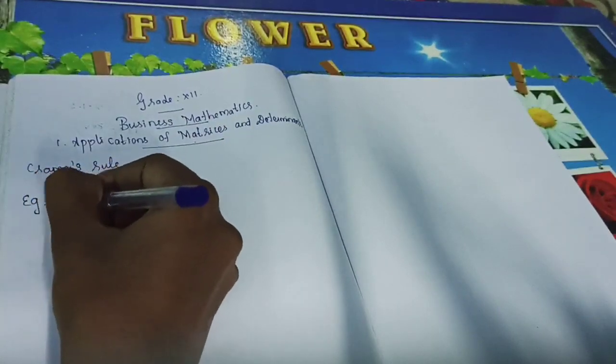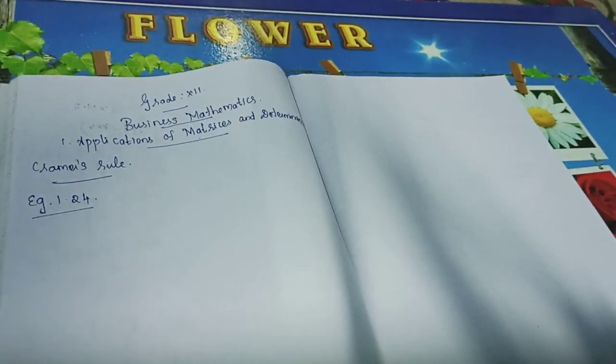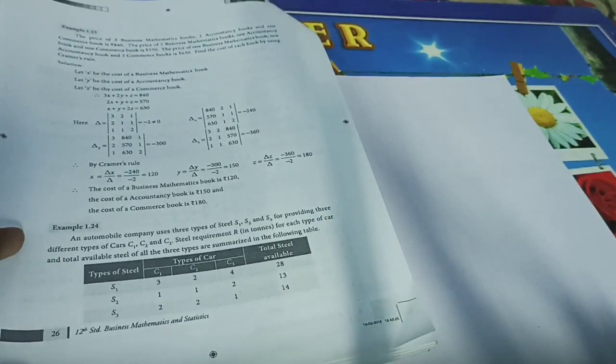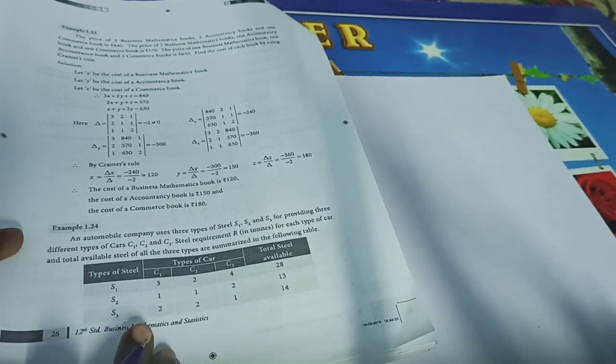Example number 1.24. Students, please refer to page number 26 in your book. Example 1.24. An automobile company uses three types of steel, S1, S2 and S3, for producing three different types of cars, C1, C2 and C3. Steel requirements for each type of car and total available steel of all three types are summarized in the following table. So it is given in the table.